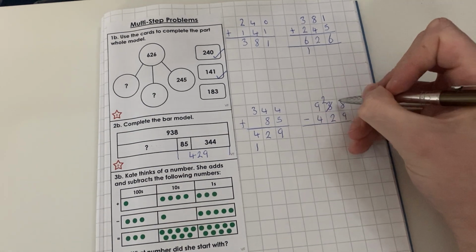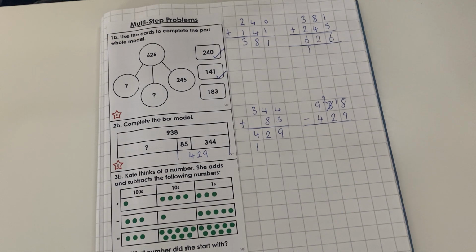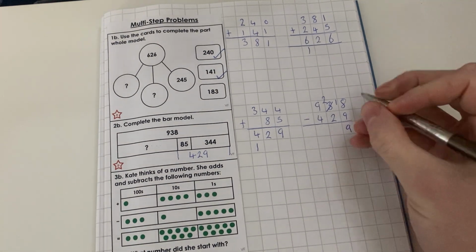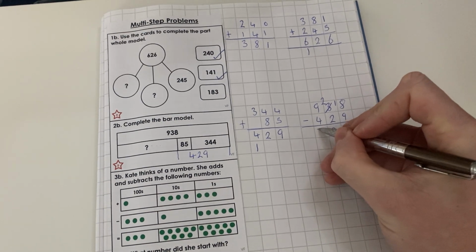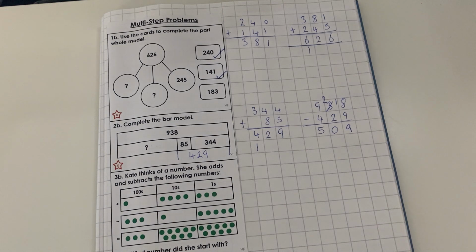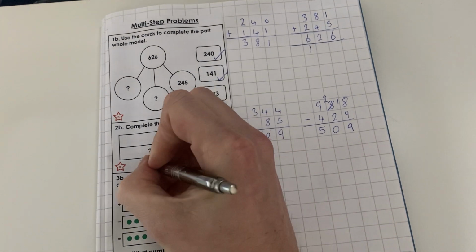So we exchange. 18 take away 9 equals 9. 2 take away 2 equals 0. 9 take away 4 equals 5. So the missing number is 509.